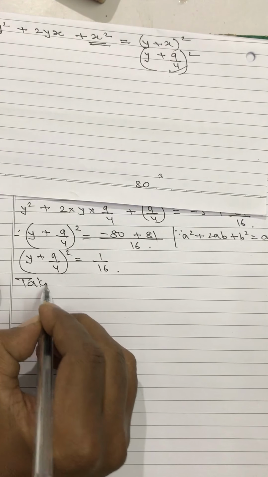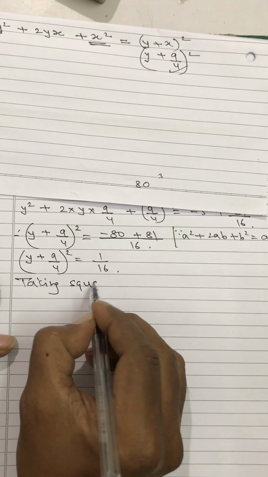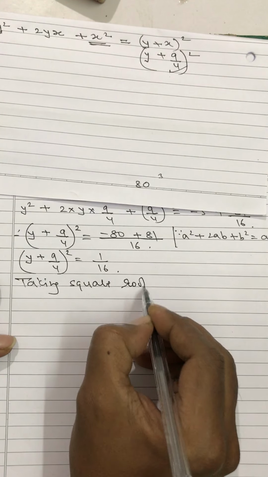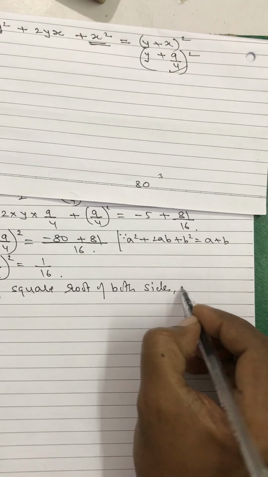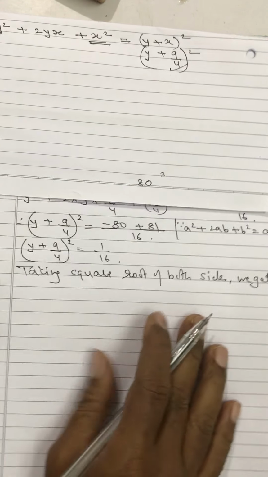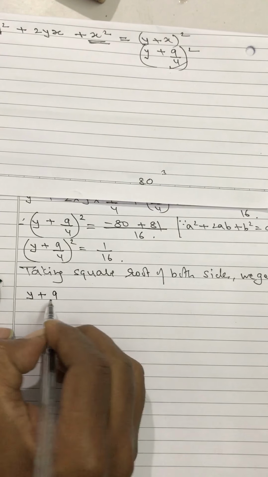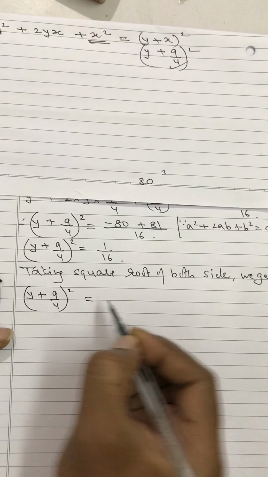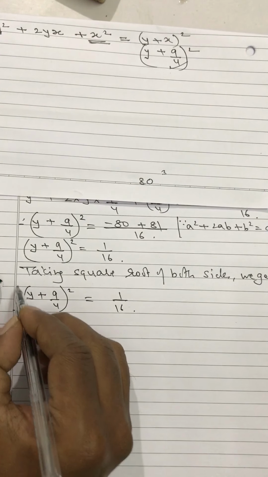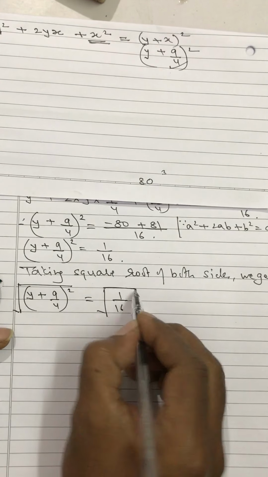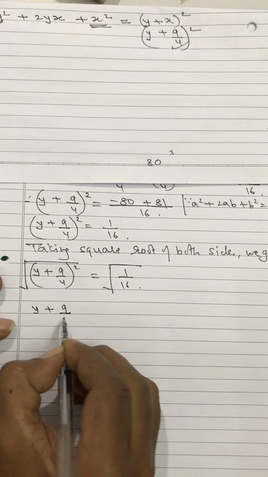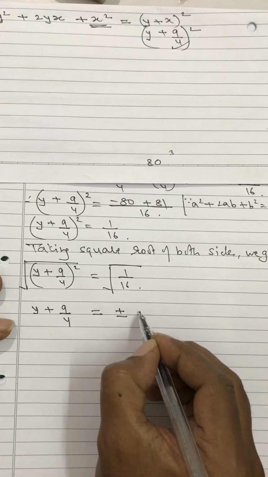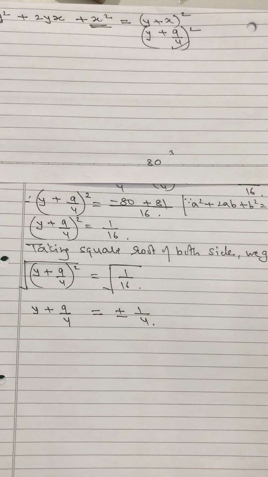For that you will have to take square root of both sides. This is the left hand side, (y plus 9 upon 4) square, and this is the right hand side, 1 upon 16. Take square root of left side, square root of right side. So radical and square both will go. I will get y plus 9 upon 4. The square root will be positive or negative, 1 upon 4. Square root of 1 is 1, square root of 16 is 4.